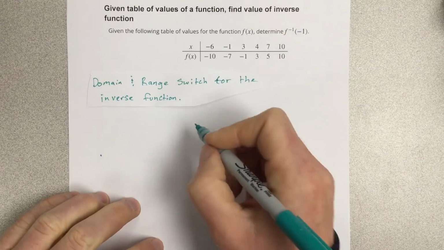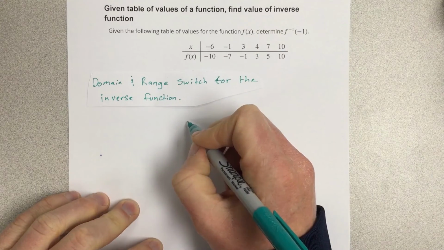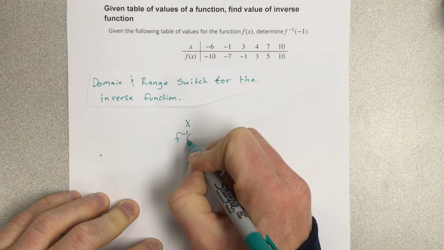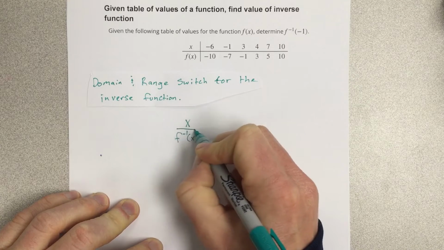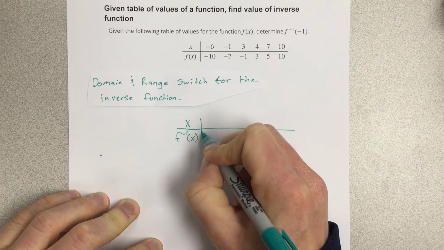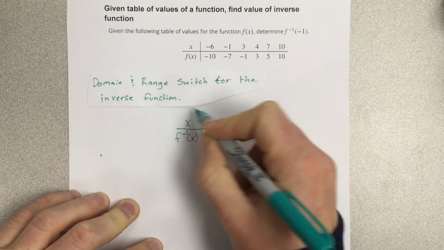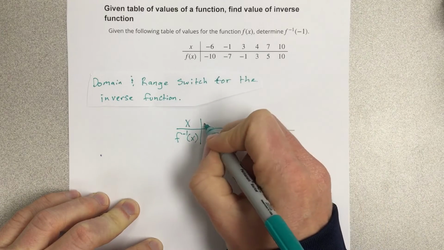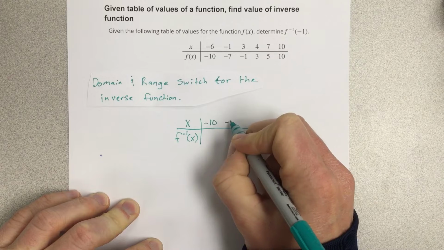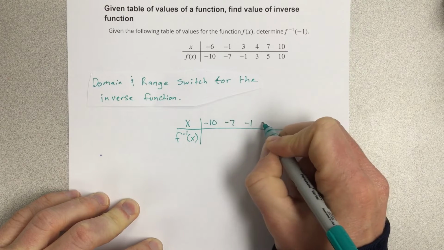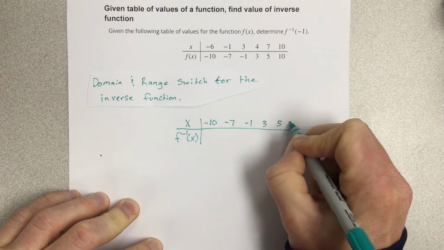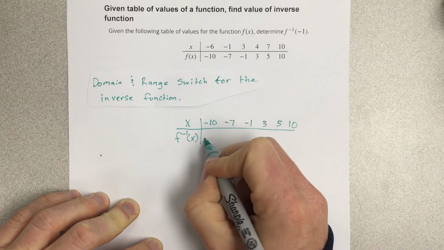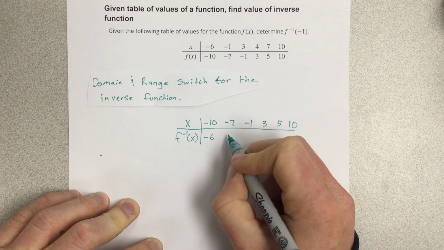So we could actually write our own table that says x and f inverse of x. And here's what would change. If the domain and range switch, then whatever the output is for the original function, that would be the input for the inverse function. So I can write those down. And then whatever the input was for the original, that would be the output for the inverse function.